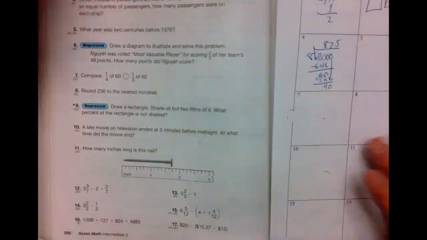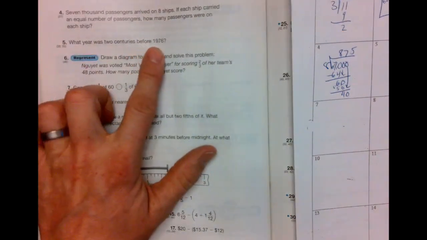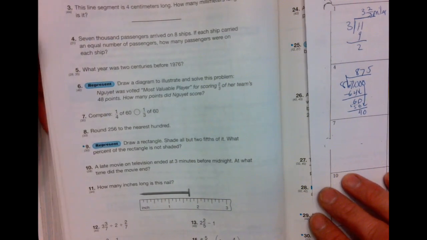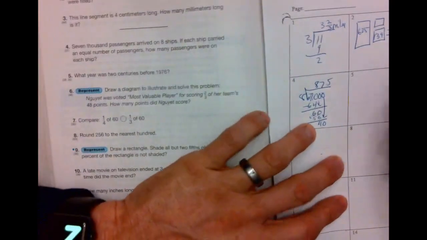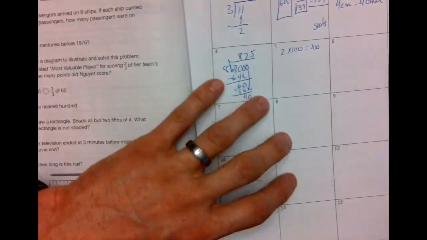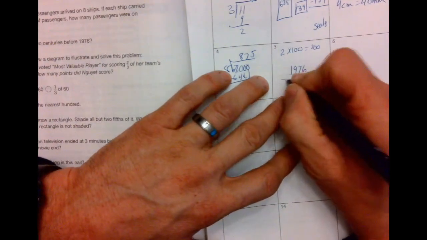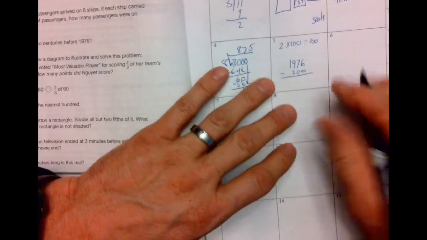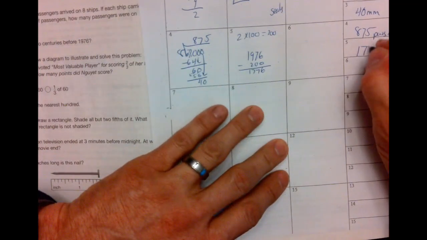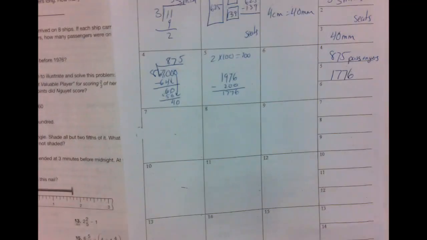Number 5. What year was 2 centuries before 1976? The year we declared our Declaration of Independence. If you can't remember what a century is, you've got to look it up. I think it's in lesson 35. Oh, 100 years? Thank you. So 2 groups of 100 equals 200. And so I've got 1976 minus 200 years. That's the year we declared our independence, 1976.